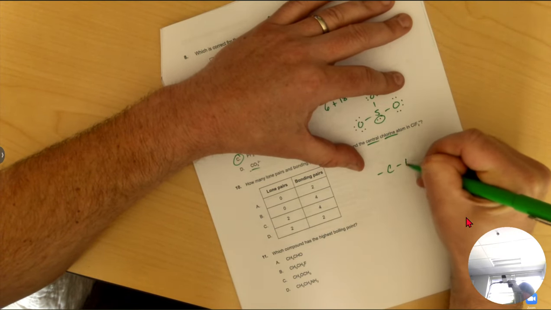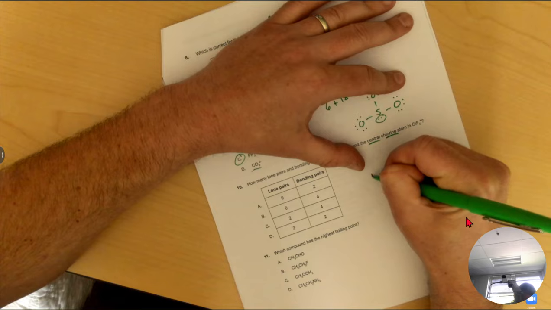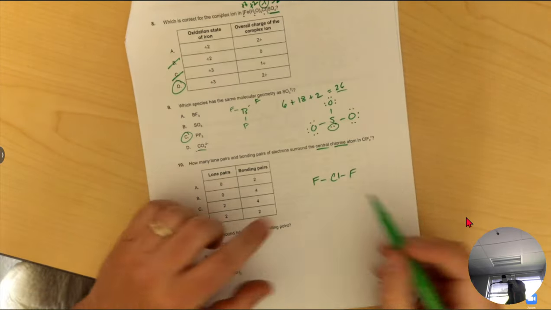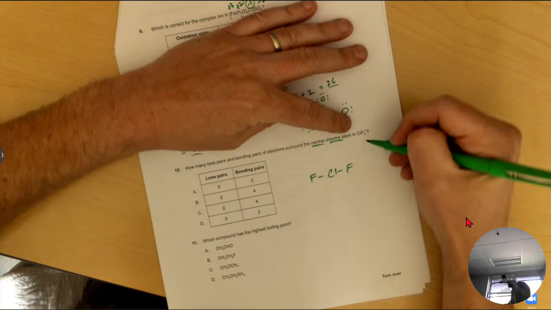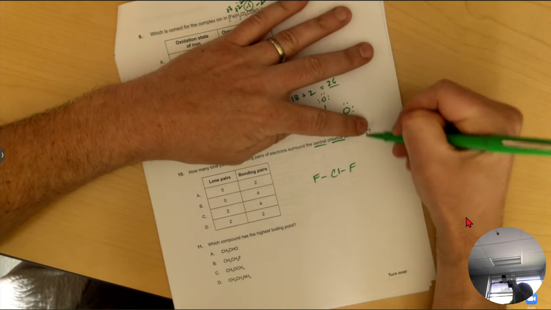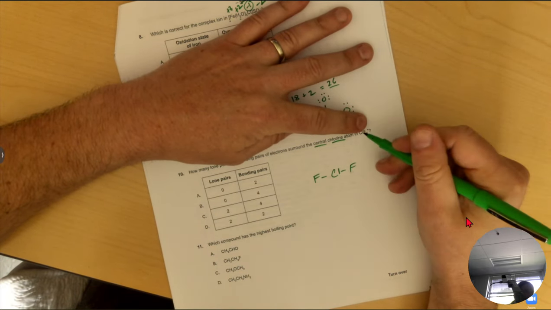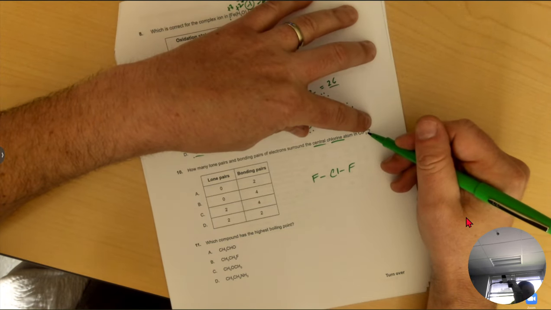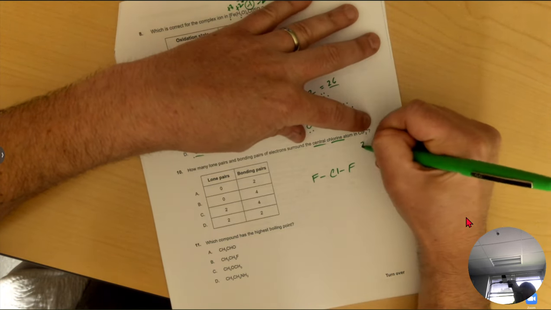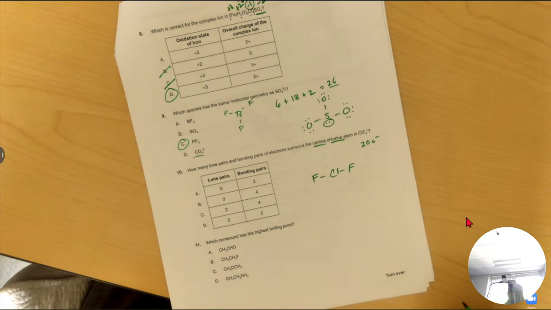So when you draw this, just go ahead and put your chlorine in the middle and do your fluorines. I almost said C because I'm so used to putting carbon in the middle. So again, we got to consider the valence electrons. Chlorine and fluorine both have 7. There's 2 fluorines, so that gives us 21 total, but that positive charge indicates 1 was missing. So we should have 20 total electrons in our structure.